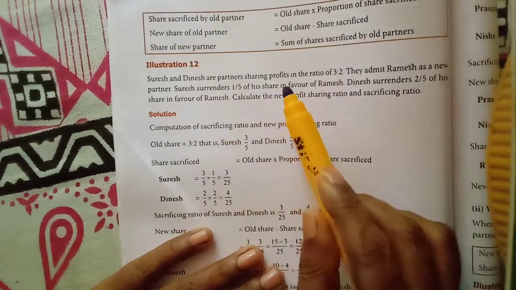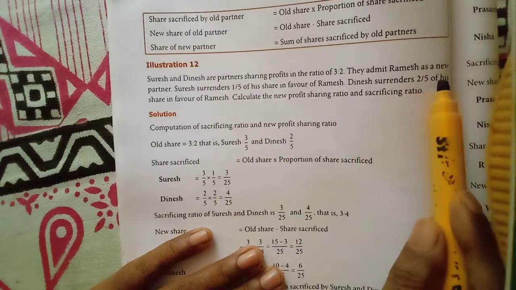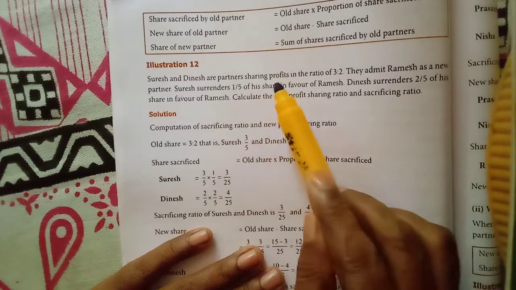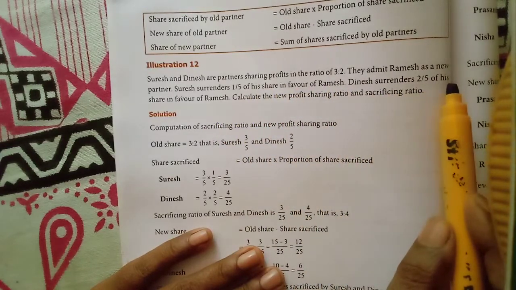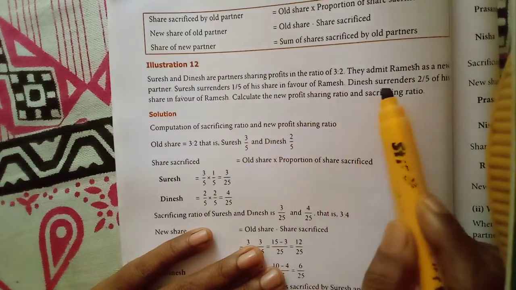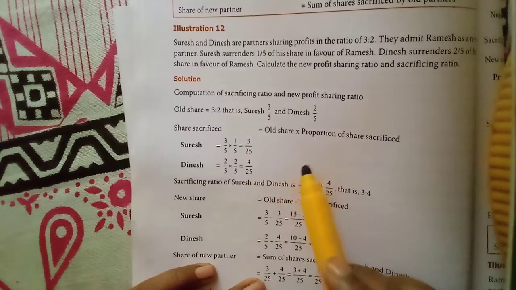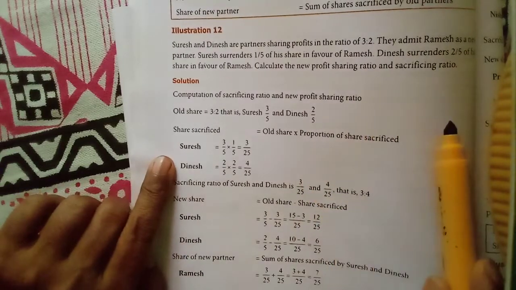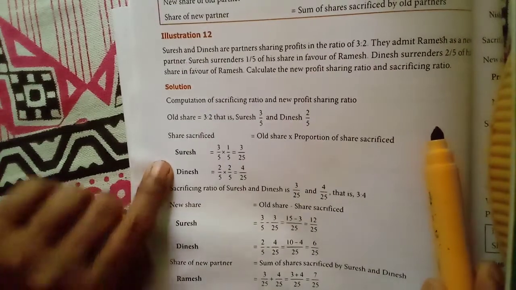Suresh and Dinesh are partners sharing profits in the ratio of 3:2. They admit Ramesh as a new partner. Suresh surrenders 1/5 of his share in favor of Ramesh. Dinesh surrenders 2/5 of his share in favor of Ramesh. Calculate the new profit sharing ratio and sacrificing ratio. Not this way, as I showed you, you have to do the one. Suresh, Dinesh and the new partner Ramesh, you have to write.